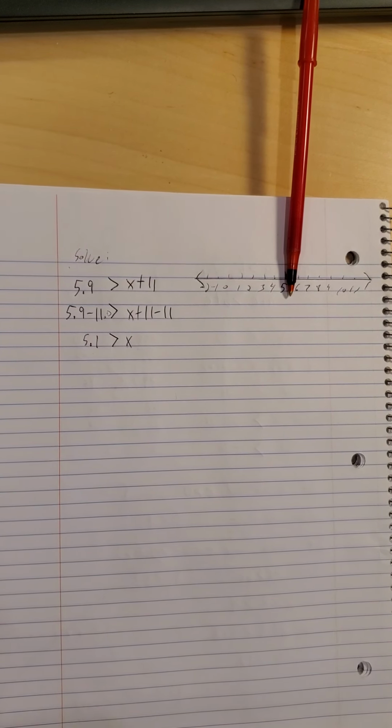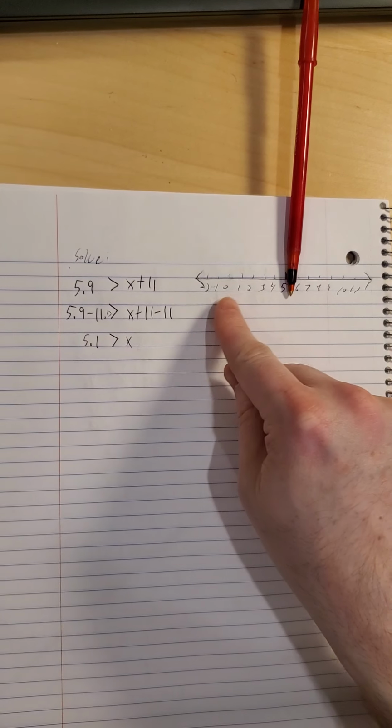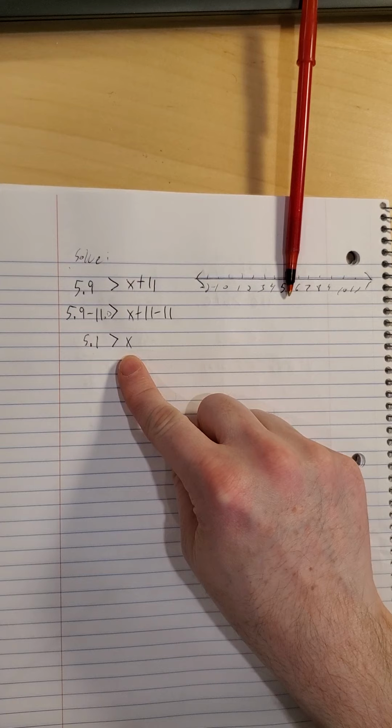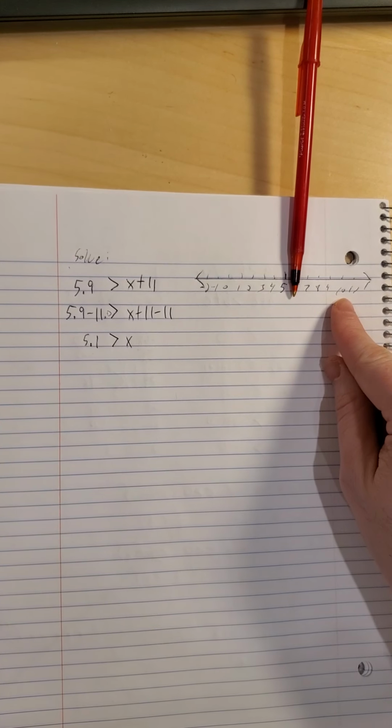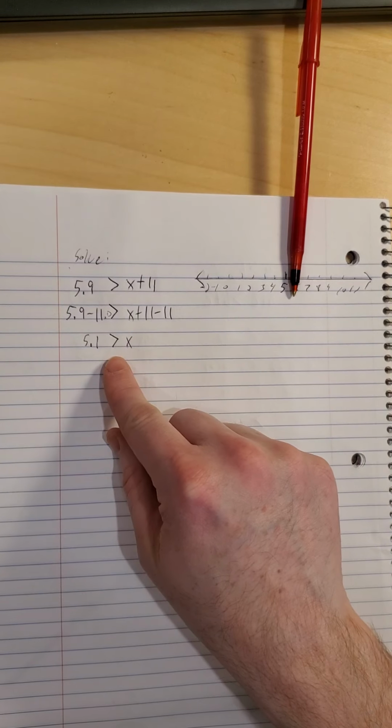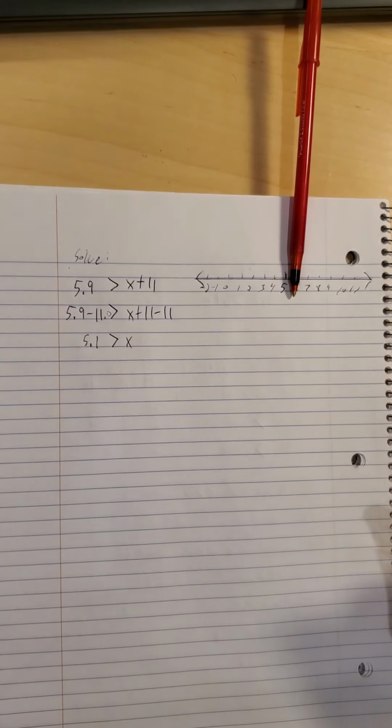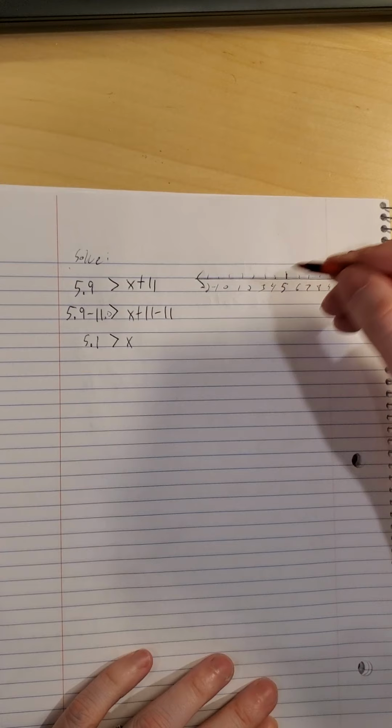So again, we'll just sort of use a guinea pig from each side and see which makes sense. 5 and 1/10 is greater than 0. Okay, that sentence made sense to me, so I'm thinking it's the left side. I'll just make sure with something from the right side. 5 and 1/10 is bigger than 10. Doesn't make sense. So we want the left side.